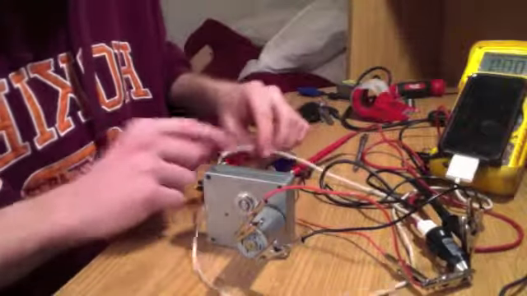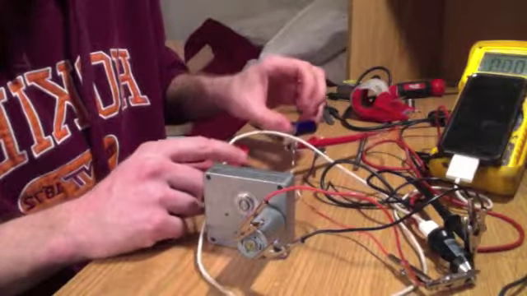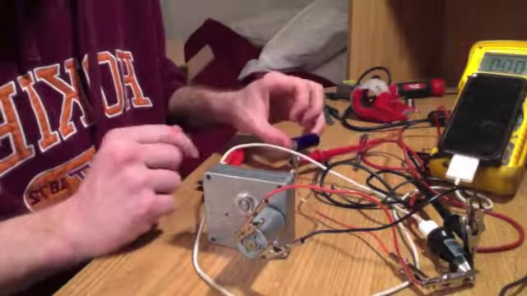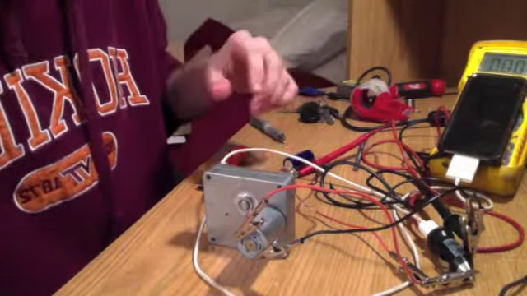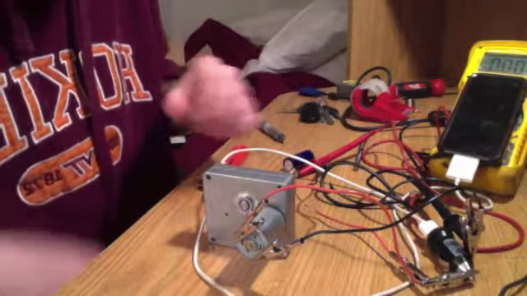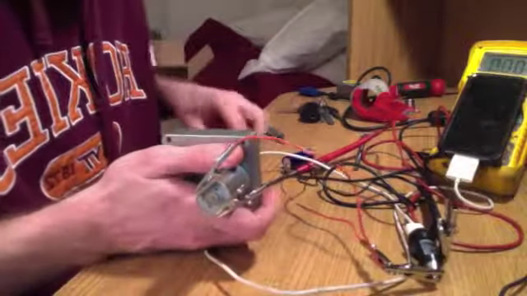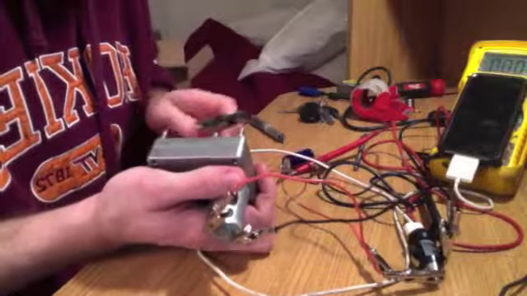And I actually included a capacitor in here, right here. It's kind of hard to see, but I included a capacitor just to make sure I didn't have any huge voltage spikes, so I didn't burn up my phone. But here you go. I'll give it a whirl and see what you guys think.